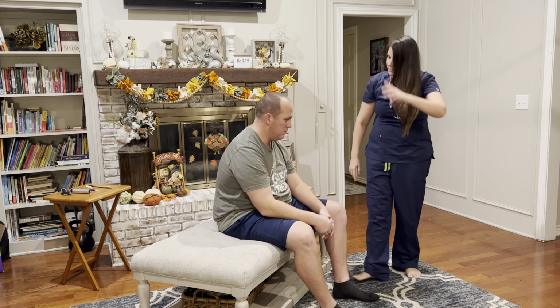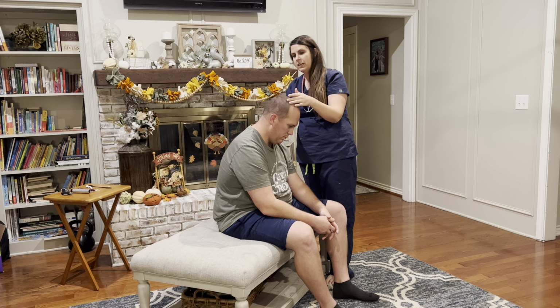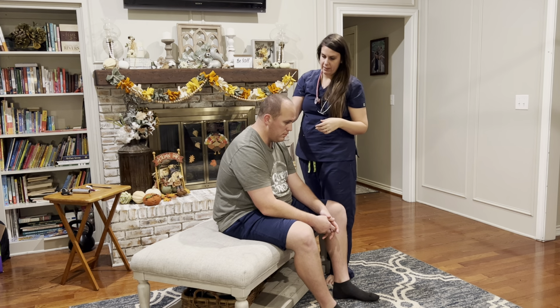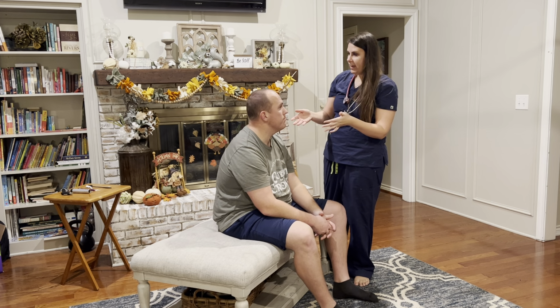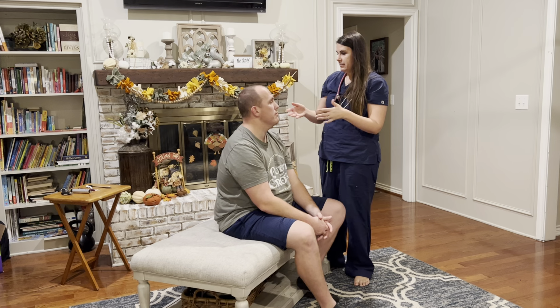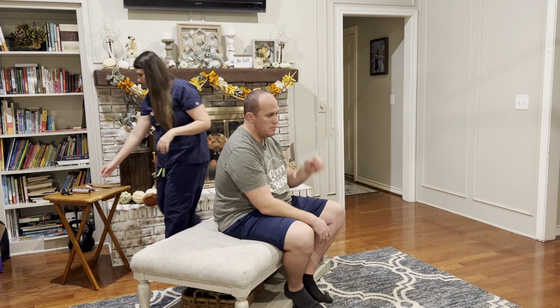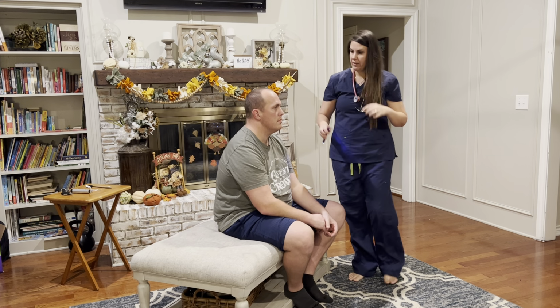Don't see anything. Then we're going to look at the scalp and the head to see if there's any asymmetry, any hematomas, anything like that going on. Look at the symmetry of the face. So let's see. I'm going to go ahead and get my pen light here. Look at the patient's eyes.